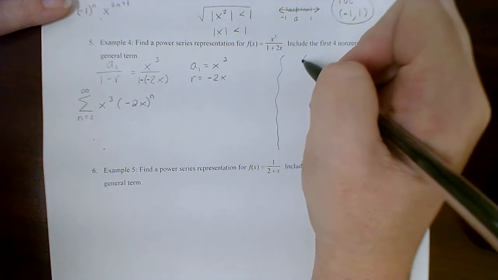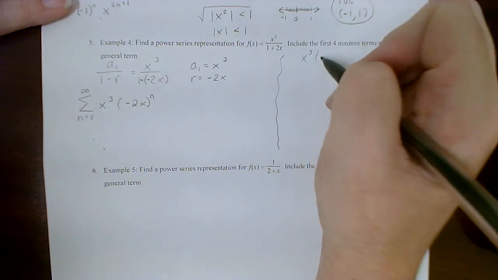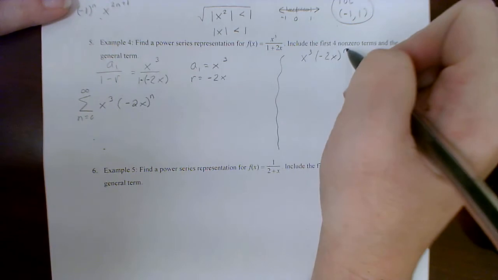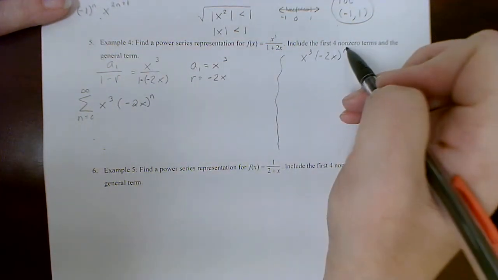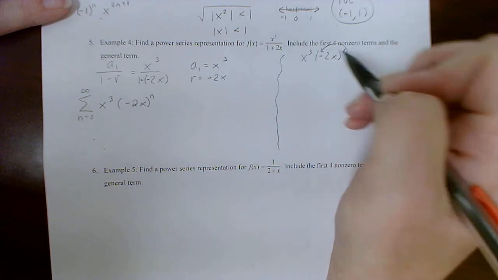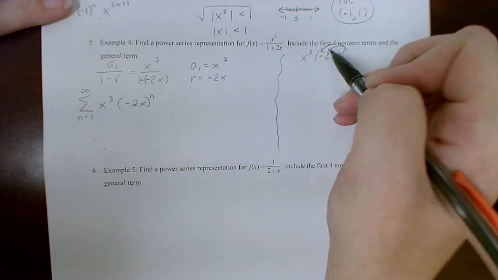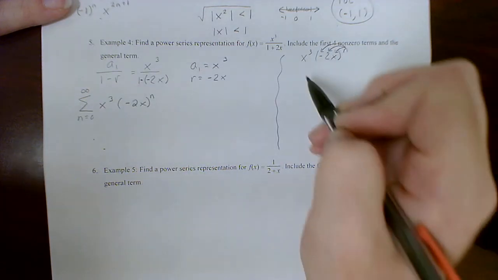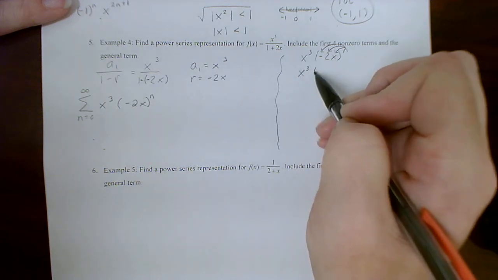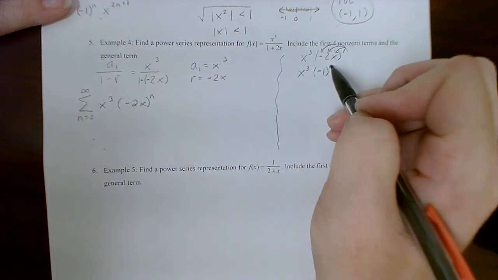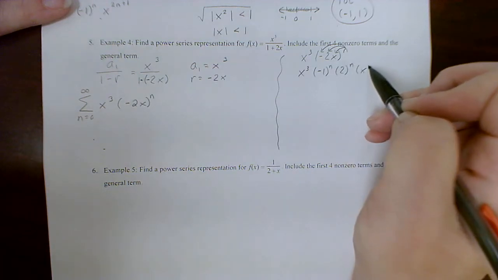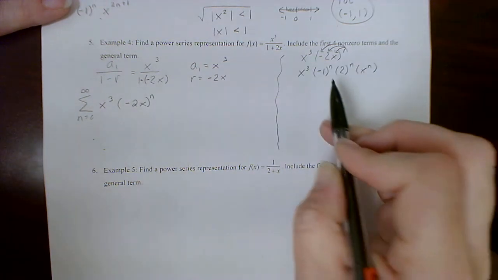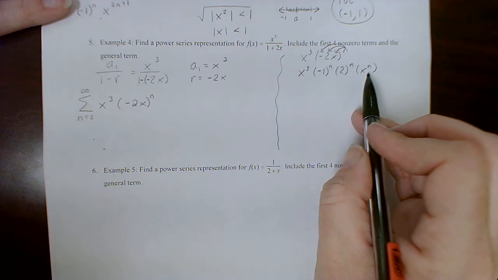So I'm going to begin with x to the third, negative 2x to the n. I'm going to begin by distributing the n. I have to distribute it to the negative 1, I have to distribute it to the 2, and I have to distribute it to the x. There are technically 3 things in that parenthesis. The negative and the 2 have to be separated from each other. So that now becomes 3 parentheses.